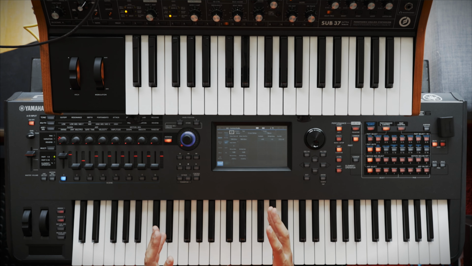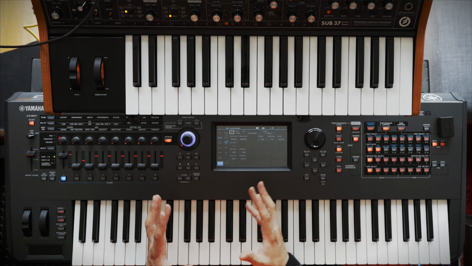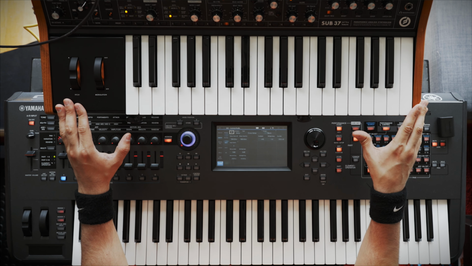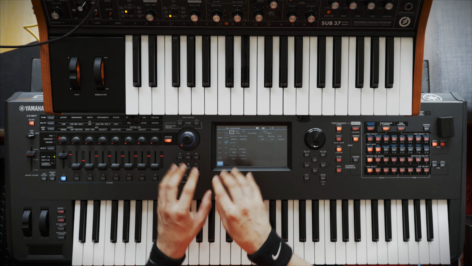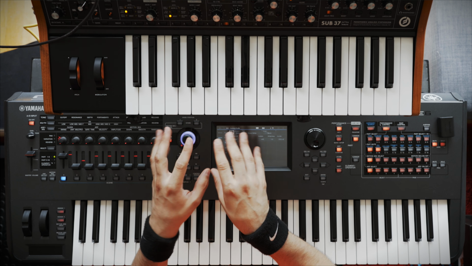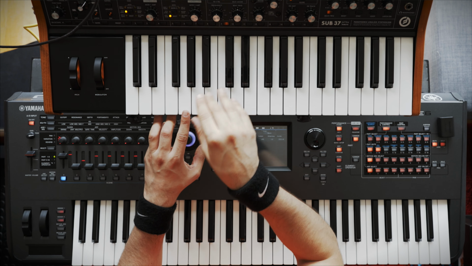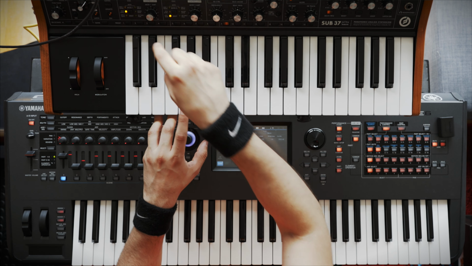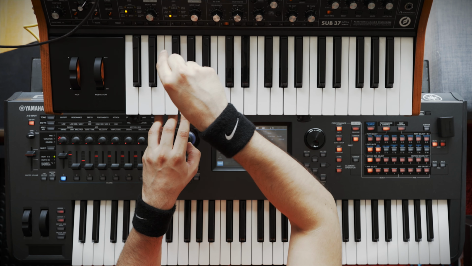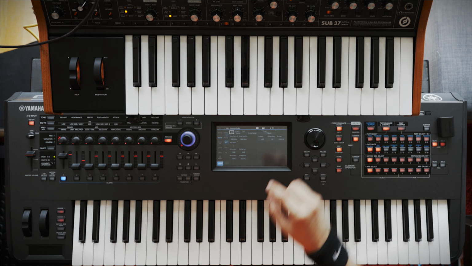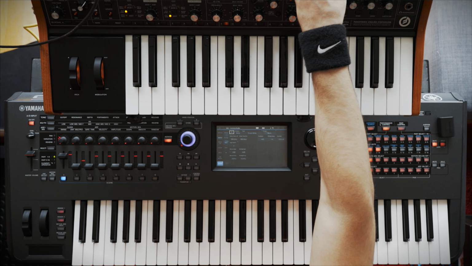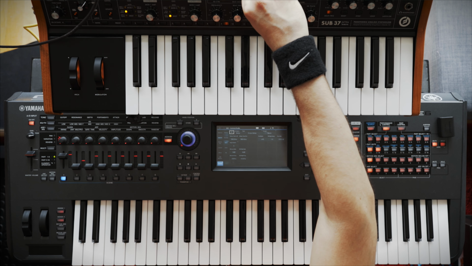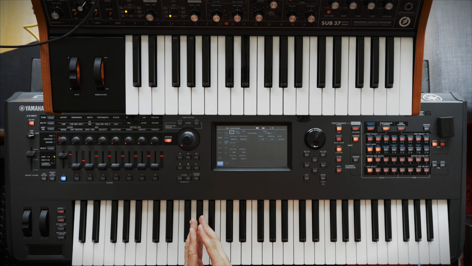Okay, now let's try and create a kind of an ambient sound using a very, very simple patch on the Sub37 and the processing with the Montage. So I have programmed a very, very simple patch right here on the Sub37, very simple. Let's try and add the radiator. Now the very first thing I want to add is maybe a little bit of delay.